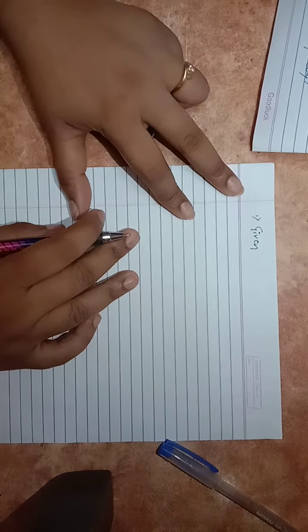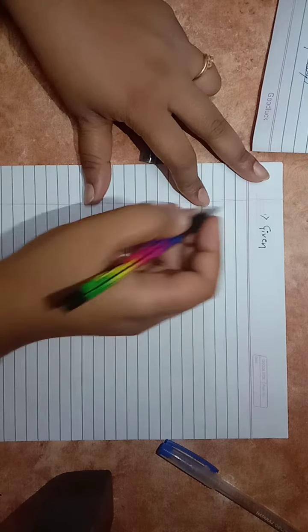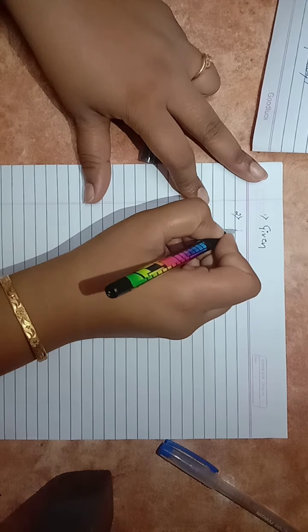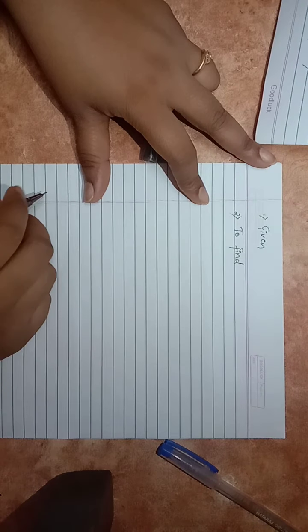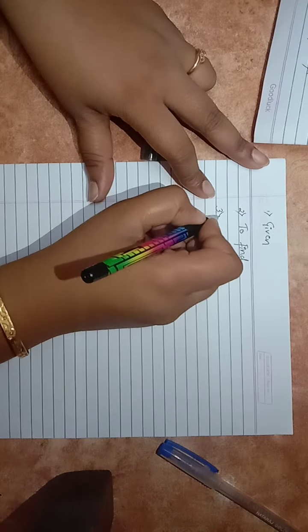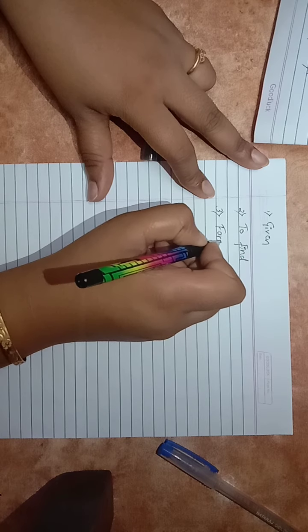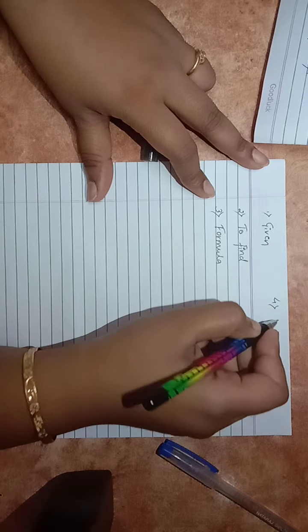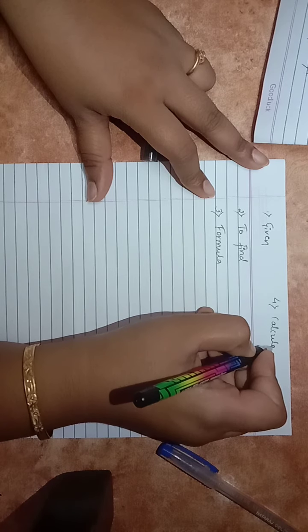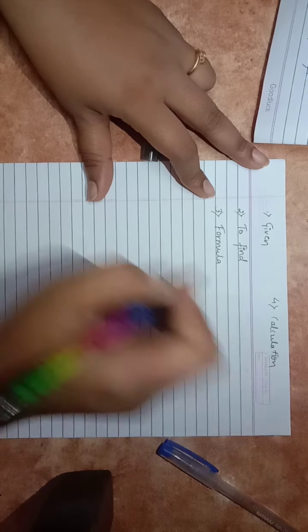What are the given things in that question? You have to write. Next, what they have asked, meaning what we have to find, you have to write. Next, the formula used in that problem. Next, substituting the values and doing the calculations.